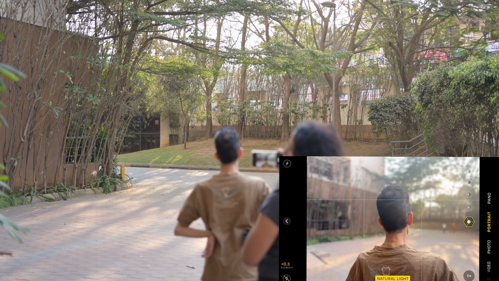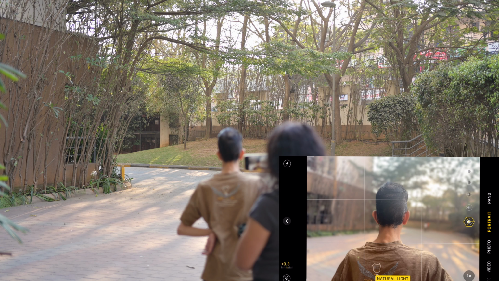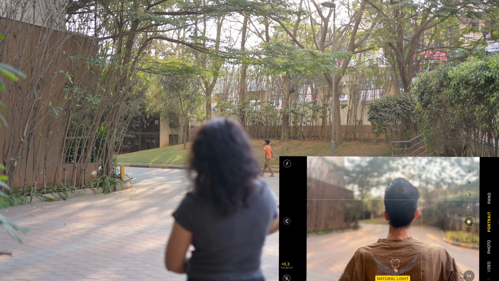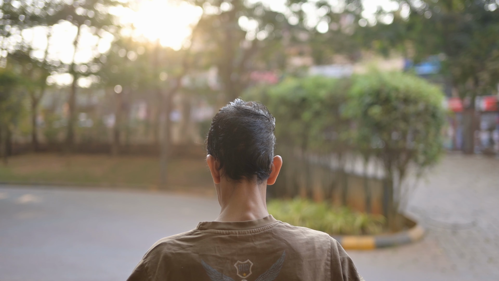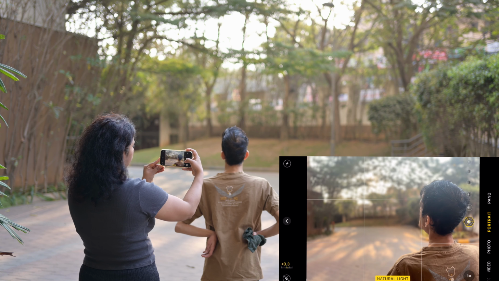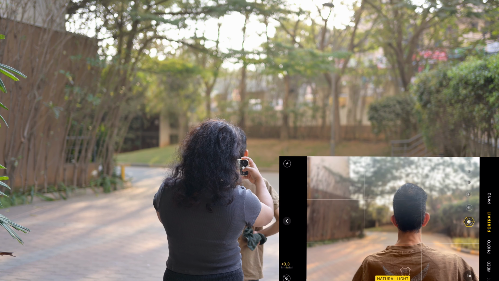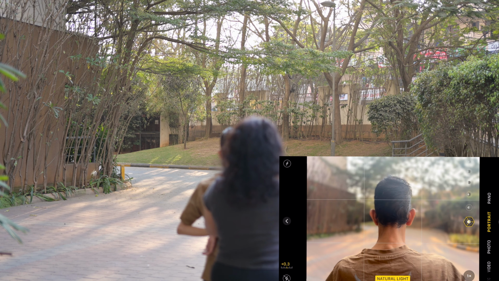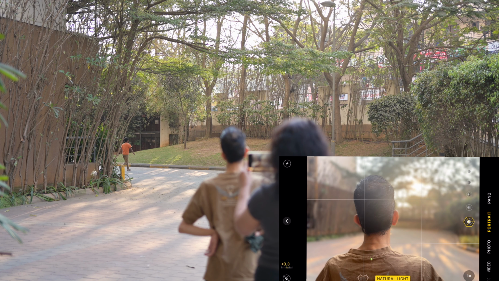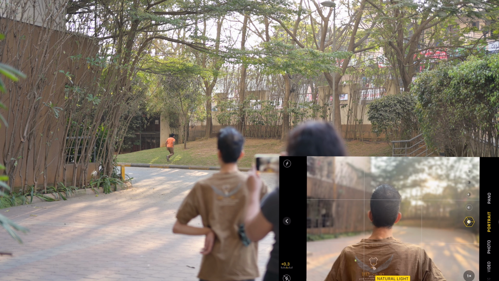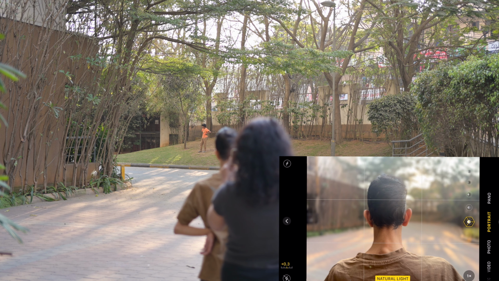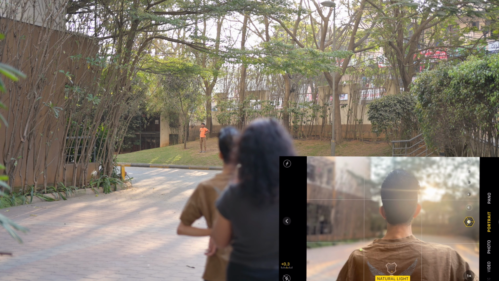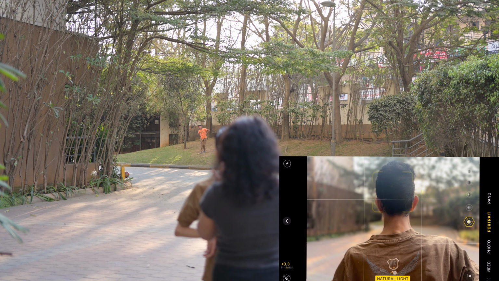So I have switched to portrait mode now, and I'm getting a beautiful blurred background, and as I move my camera position, you can see that the flare is also changing, though it's not very noticeable because the sun is quite low on the horizon. Probably this is something I like, this position where I'm still getting beautiful lighting behind the head.